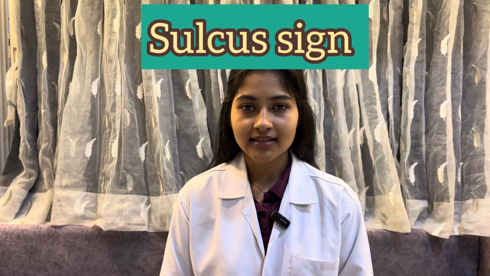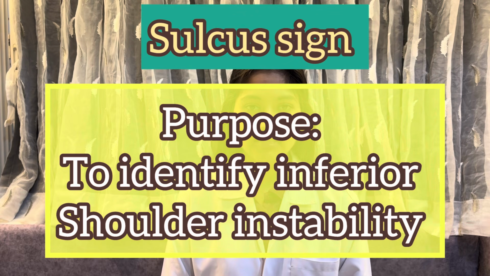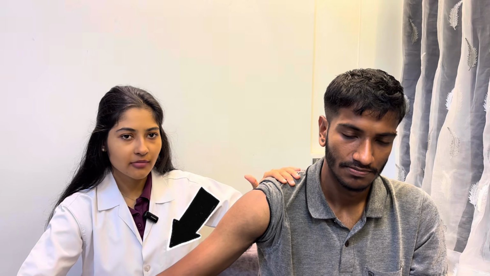Next is the sulcus sign. The purpose of this test is to look for inferior shoulder instability. For this test, the therapist will passively abduct the patient's arm to around 20 to 50 degrees and hold the forearm of the patient. Now, with the other hand, the therapist will stabilize the shoulder of the patient and the testing hand will pull the patient's arm in distraction.